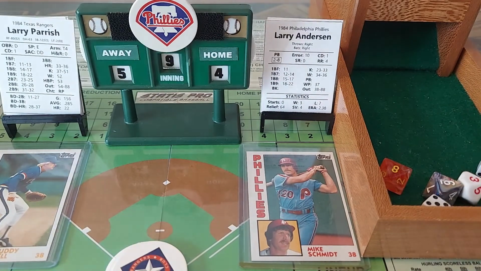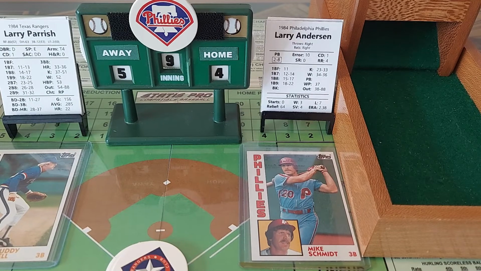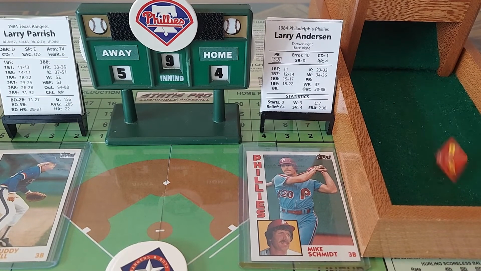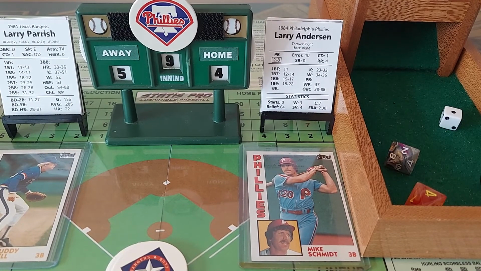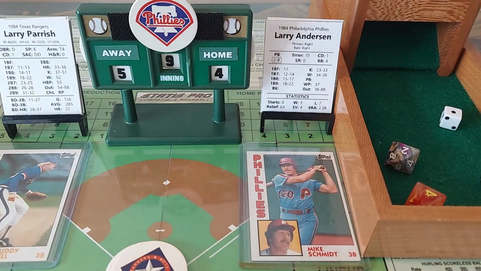Here's Larry Parrish. Has home run power, .285 with 22 bombs. Here's the pitch from Larry Anderson. 5 off the pitcher card. 42 is an out. RP is a pop-up to the first baseman. Len Matuszek puts it away. 3 up and 3 down.